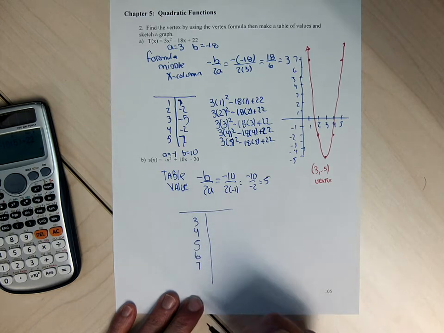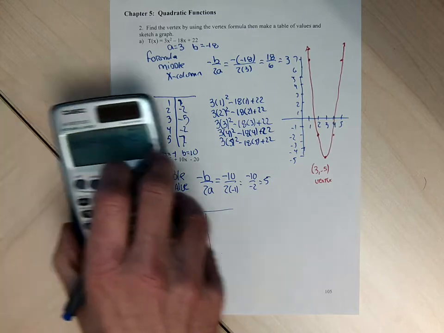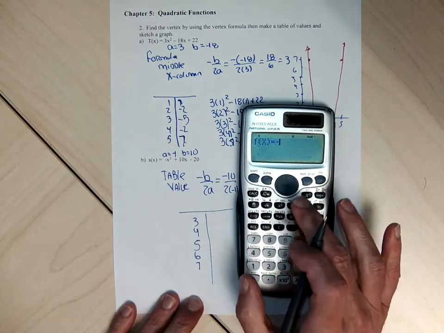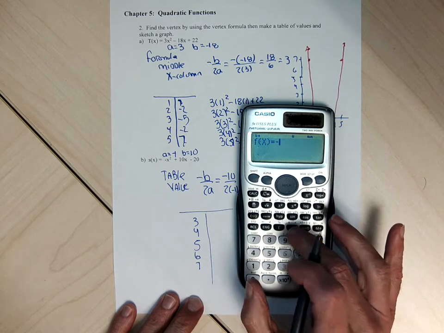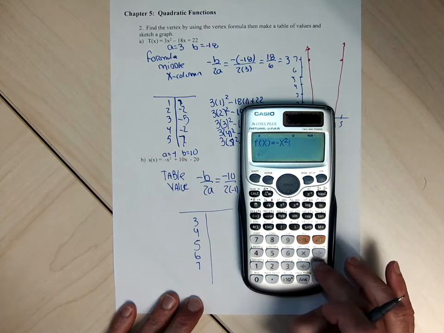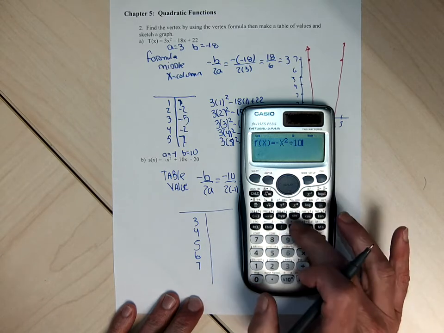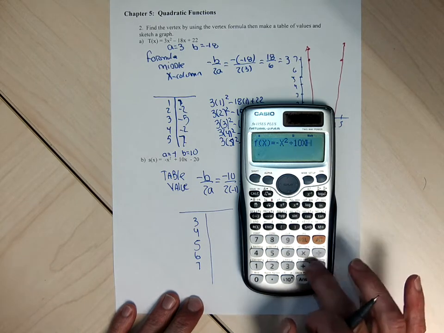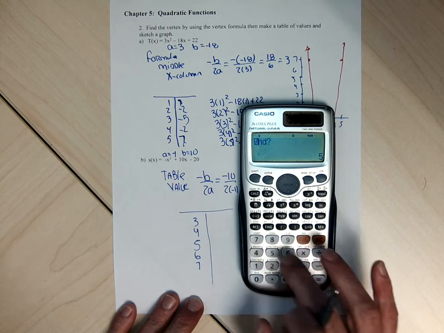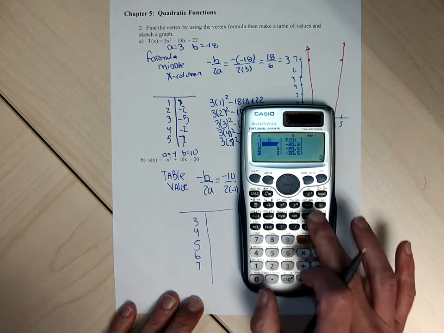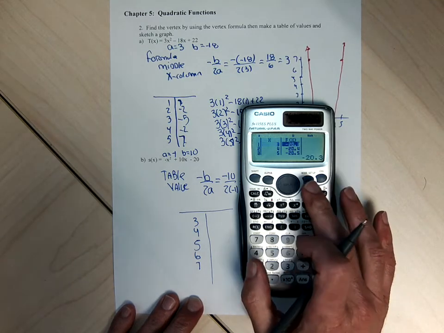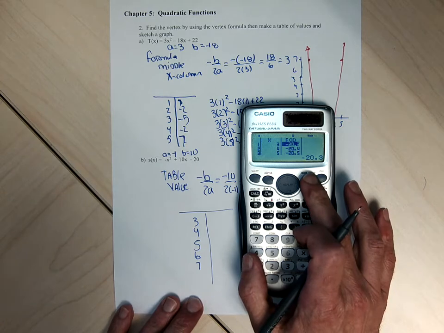Don't want to do all my tables by hand, so mode 7, negative by the fraction, alpha, right parentheses for x squared, plus 10, alpha, right parentheses for x, minus 20, have the function in OK, start at 3, end at 7. I always do step 1. Something's not right. I don't know what I did wrong.